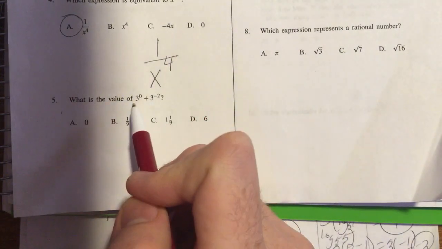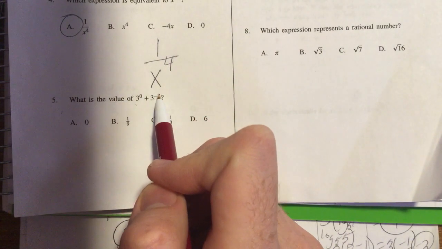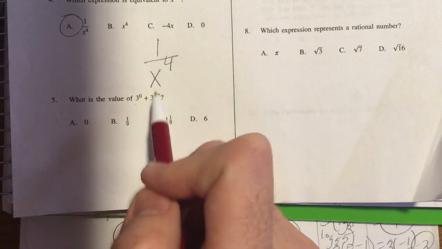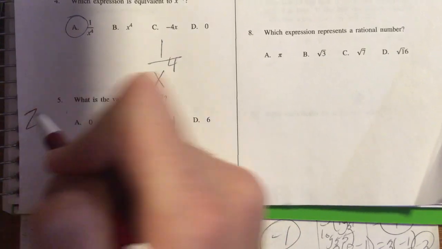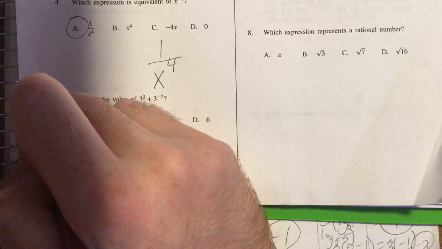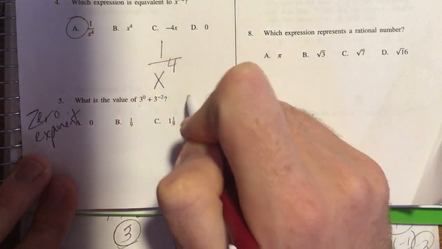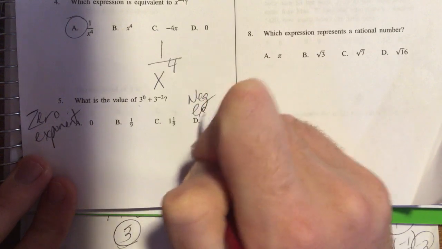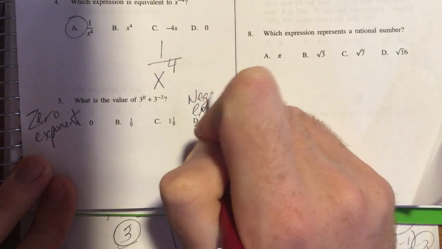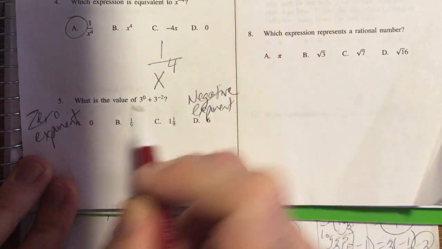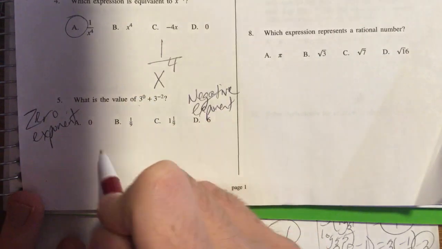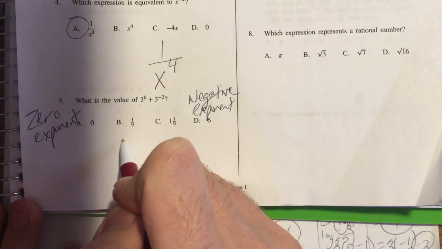In number 5, we have 3 to the 0 power plus 3 to the negative second power. So we have the 0 exponent, and we also have a negative exponent. Anything raised to the 0 power is equal to 1, so 3 to the 0 power would equal 1.